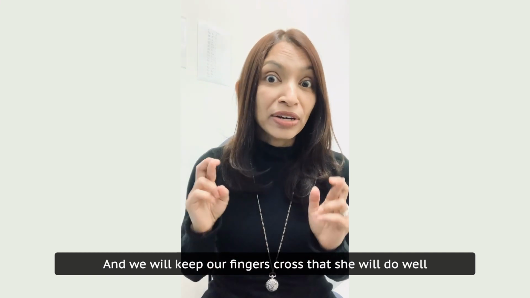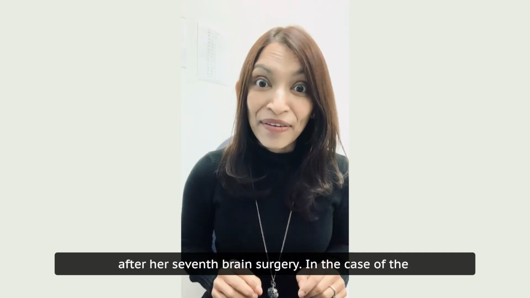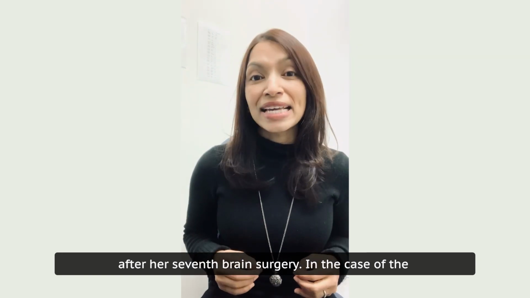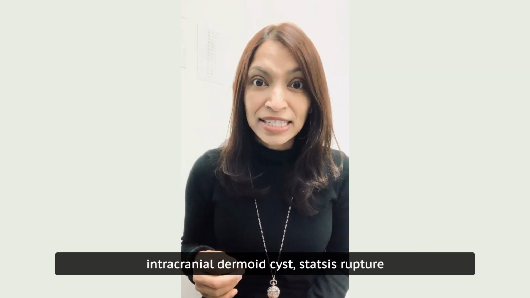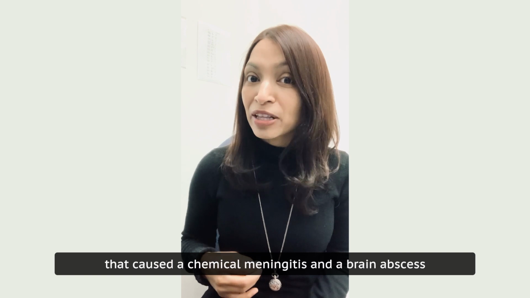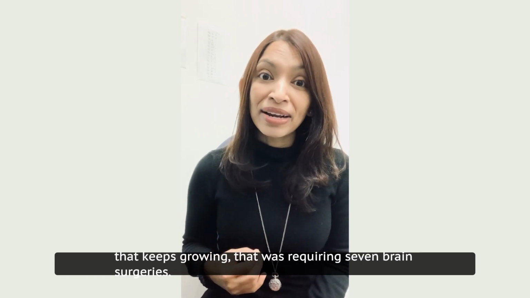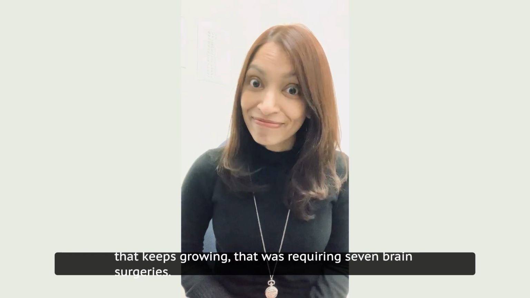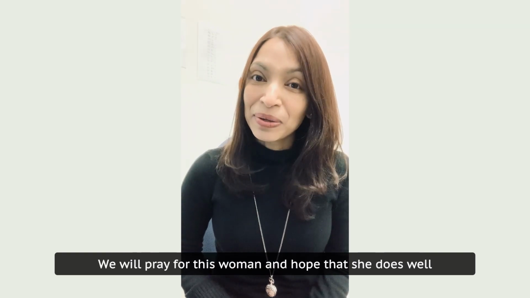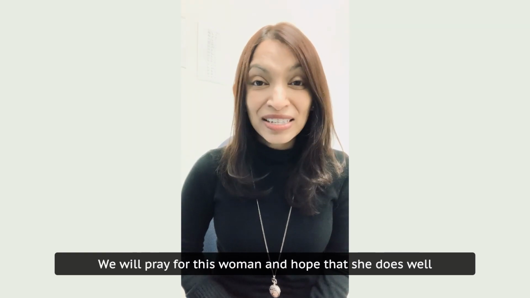And we will keep our fingers crossed that she does well after her 7th brain surgery. So anyway, a case of an intracranial dermoid cyst, staph plus rupture that caused a chemical meningitis, and a brain abscess that keeps growing that is requiring 7 brain surgeries. Not good, but we will pray for this woman and hope that she does well.